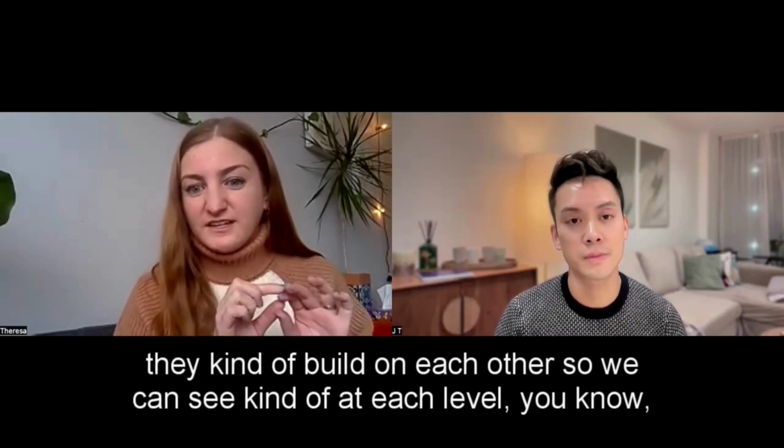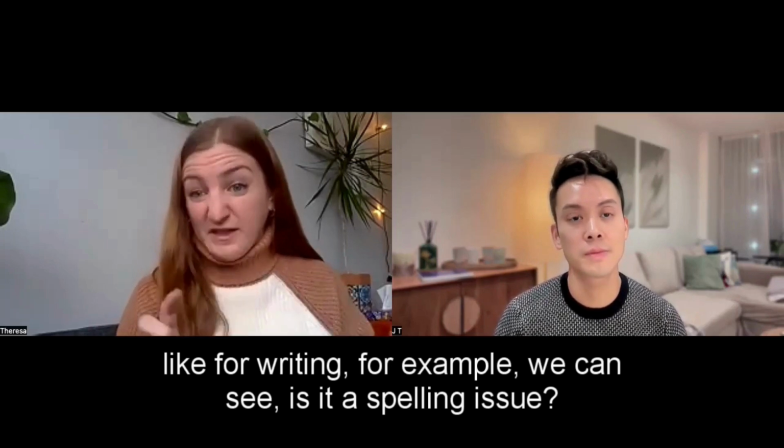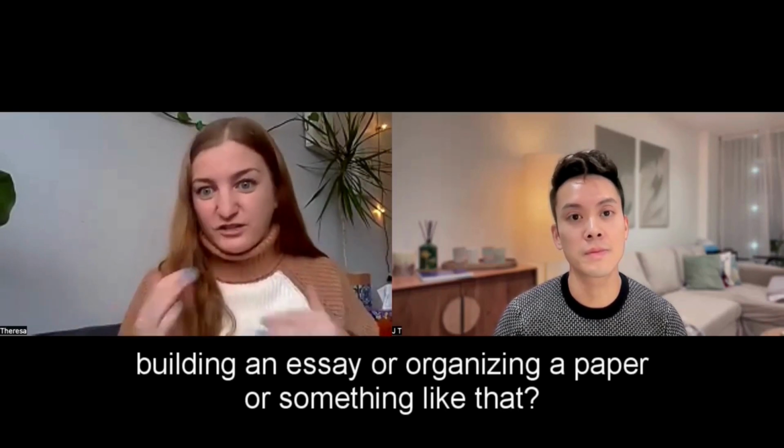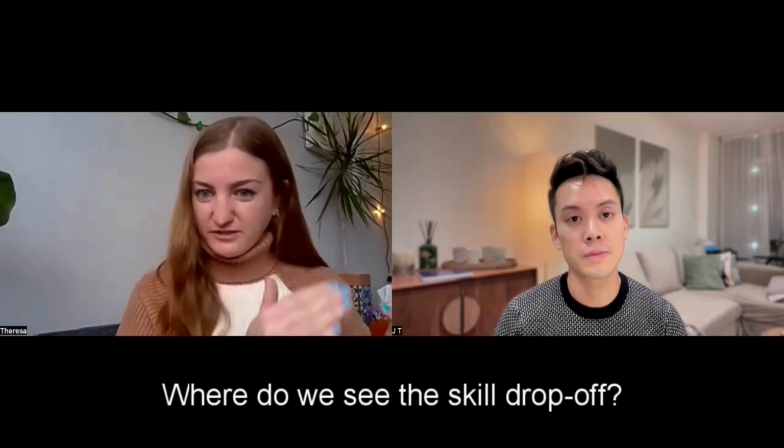So we can see at each level, like for writing, for example, is it a spelling issue? Is it combining sentences? Or is it more of a higher level, like building an essay or organizing a paper or something like that? Where do we see the skill drop off?